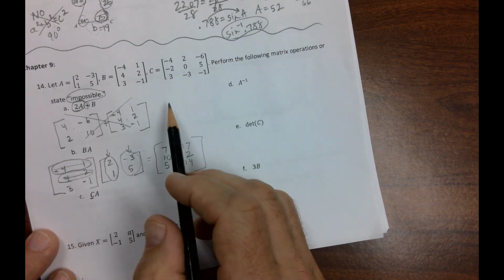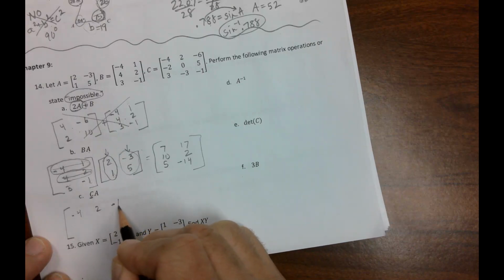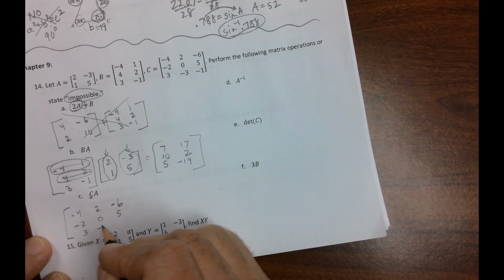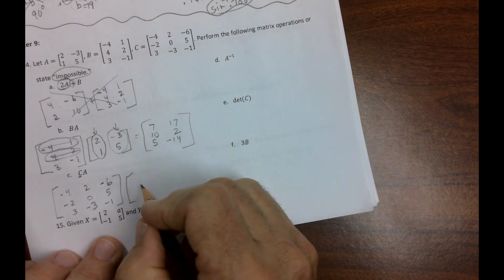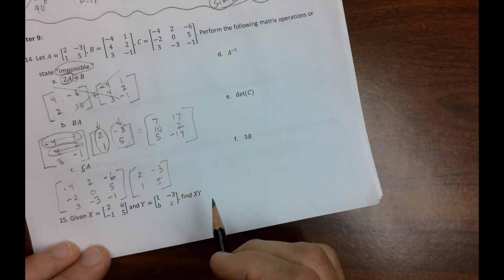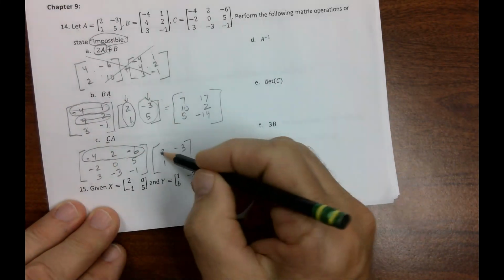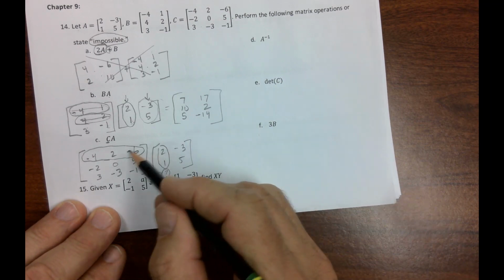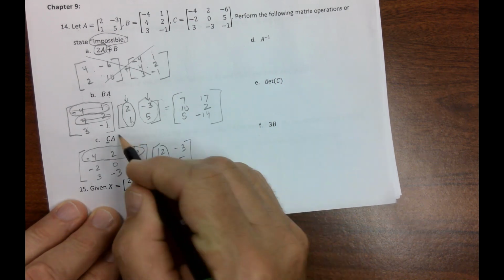C times A. Before we jump to any conclusions, I recommend writing it in the exact order they give us before we jump to any wrong conclusions. Times A, which is 2, -3, 1, 5. So again, like we did on the last problem, we've got 3 things in this row. We've only got 2 things in this column. We would need a third thing down here in order to have this times this, plus this times this, plus this times this, and we don't have it, so this is impossible.